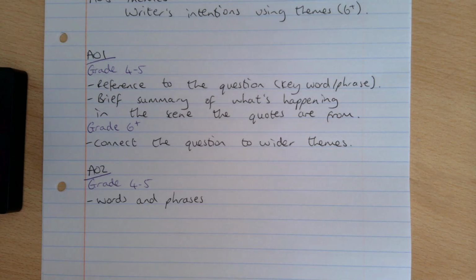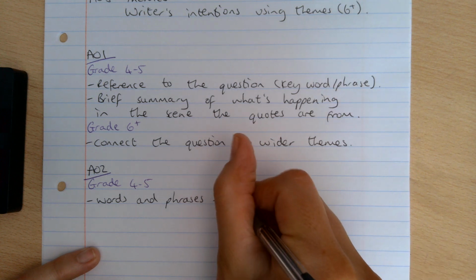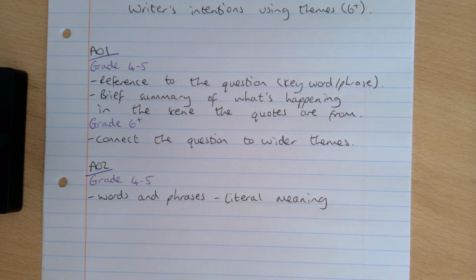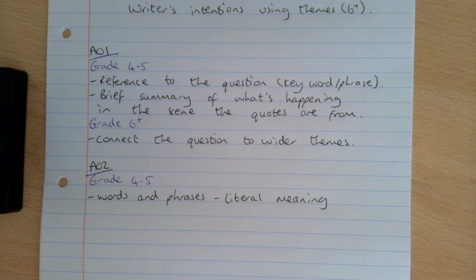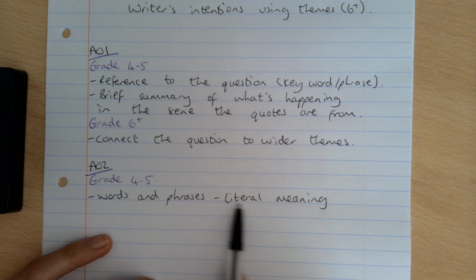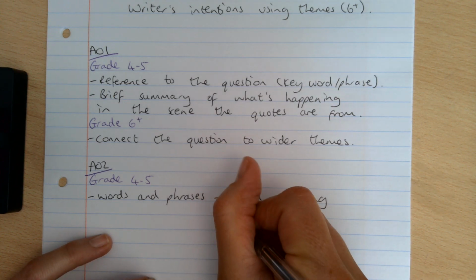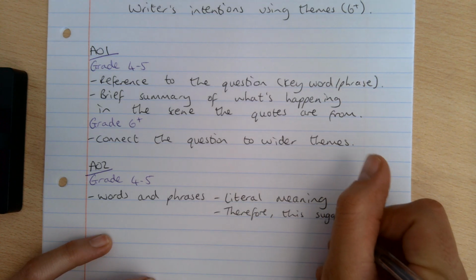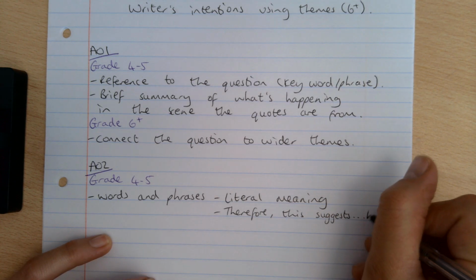So the way you do that is you provide the literal meaning of the word first of all. So sleep often means a state of tranquility and peace. Therefore, this suggests, what if Macbeth can't sleep? And that's the next bit here. So we've been missing this step out, and we've been going straight to this next bit, which is, therefore this suggests, because.